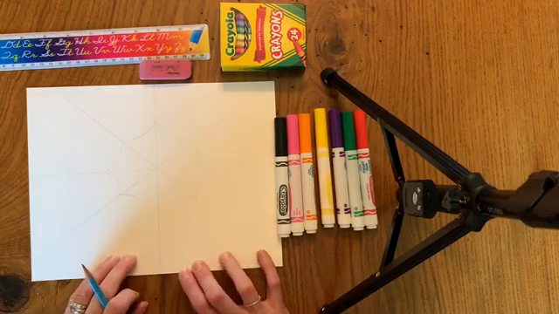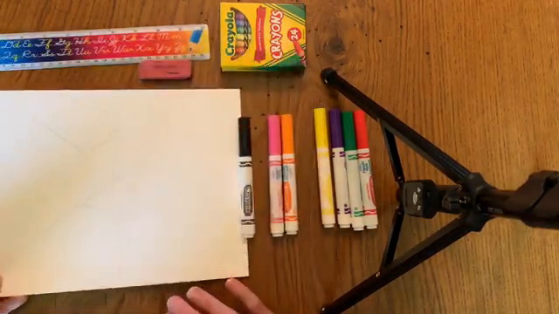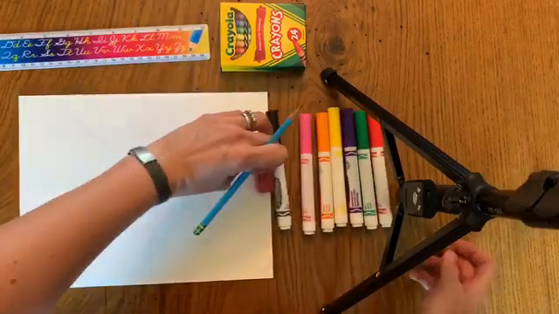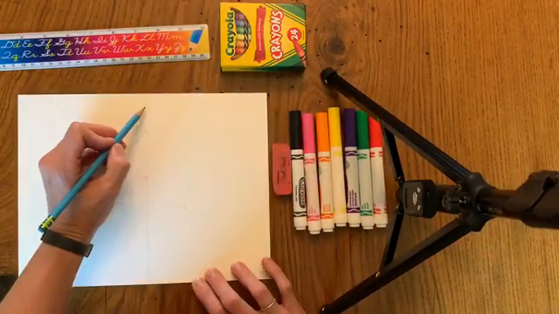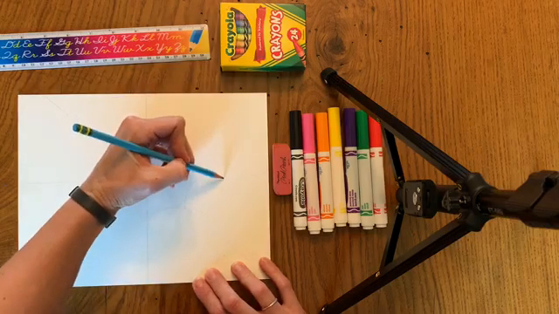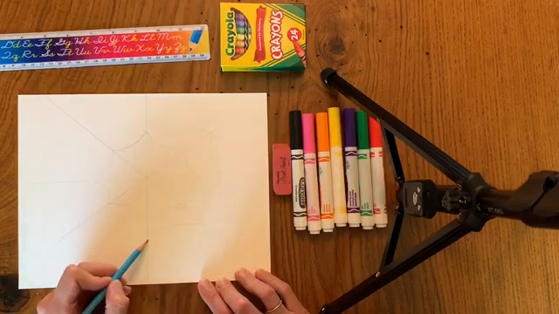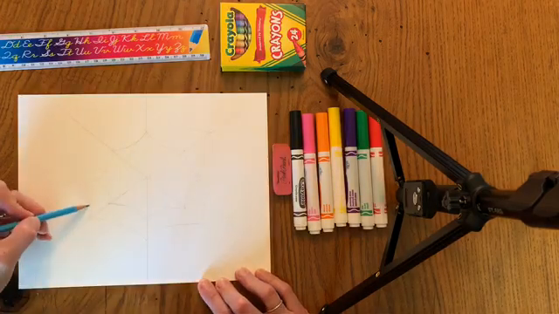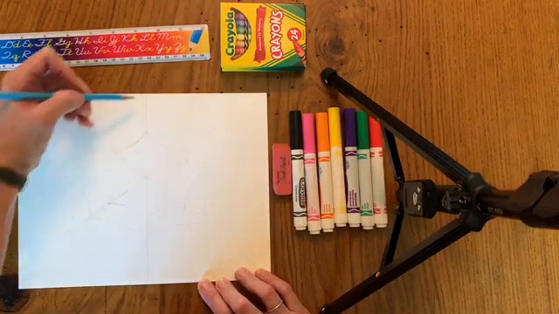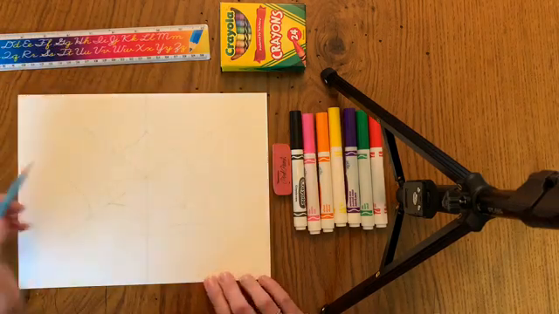So that's the inside part of my spider web. You can see that. And then all I'm going to do is repeat that. So this is really good practice when we talk about repetition in an artwork. That is another visual art element. Repetition in an artwork creates harmony, and it also makes your artwork more interesting.